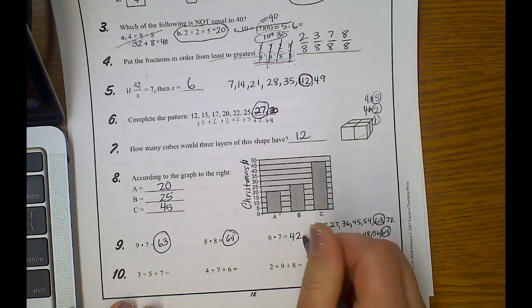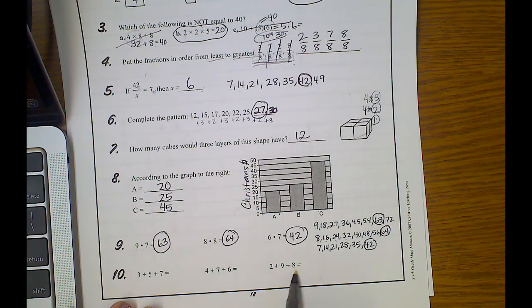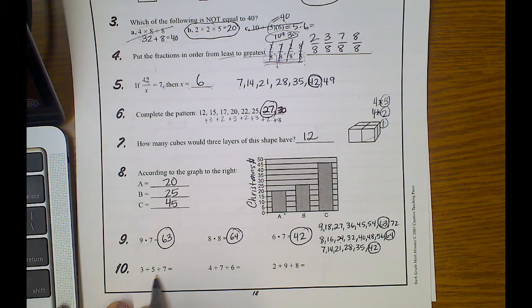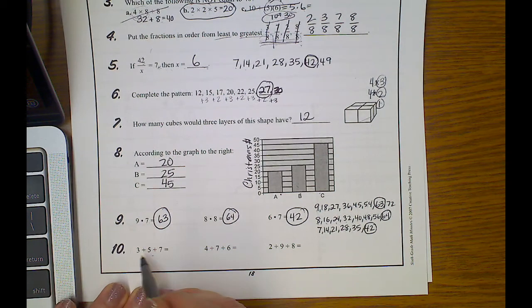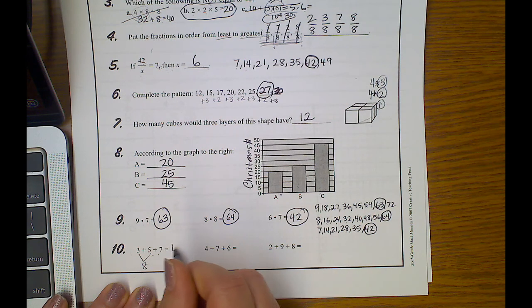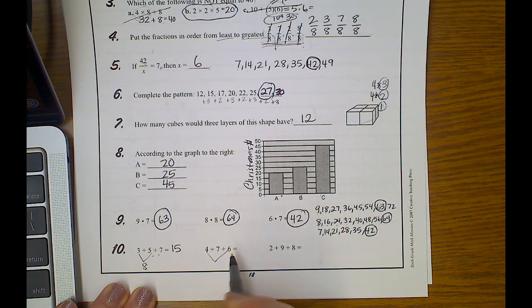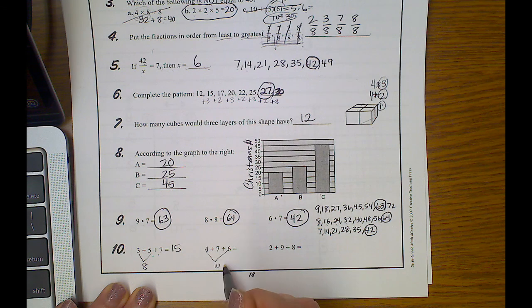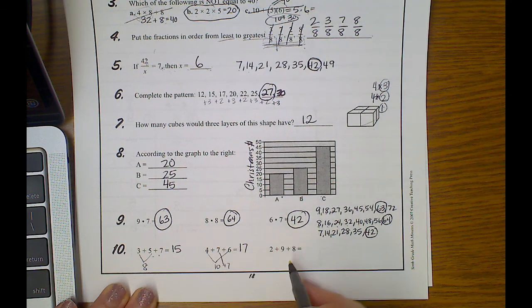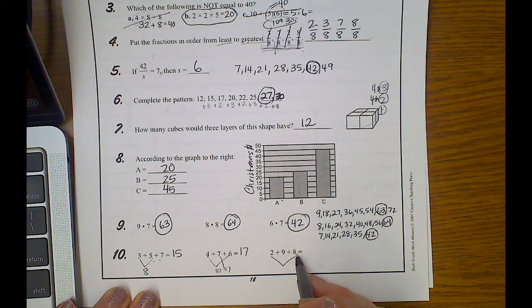Oh well. Next, now we're doing adding. That's way easier. Thank God for number 10. 3 plus 5 is 8. 8 plus 7 is 15. 4 plus 6 is 10. 10 plus 7 is 17. 8 plus 2 is 10. Plus 9 equals 19.